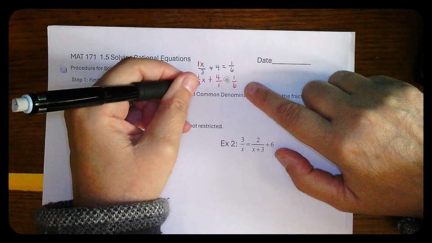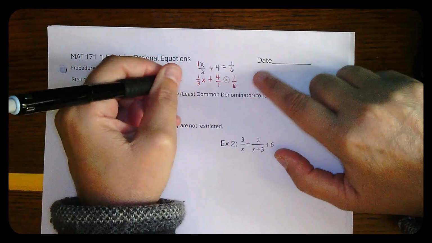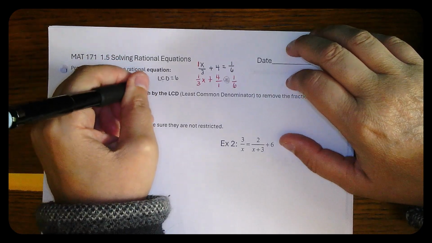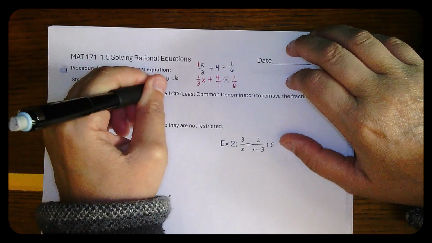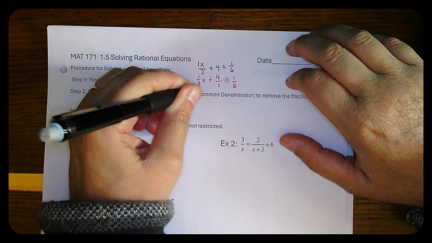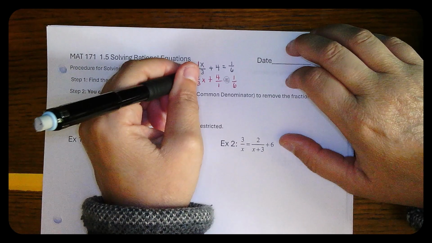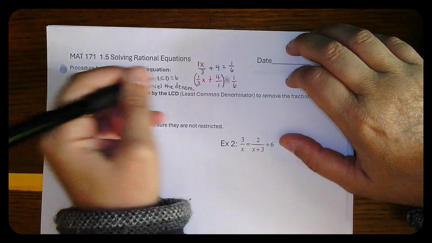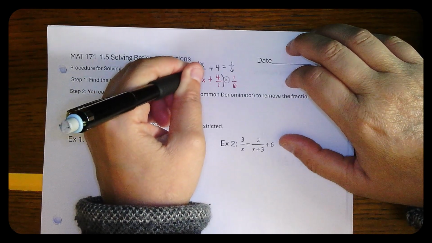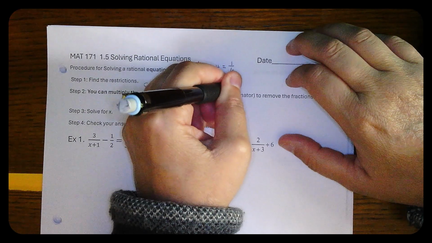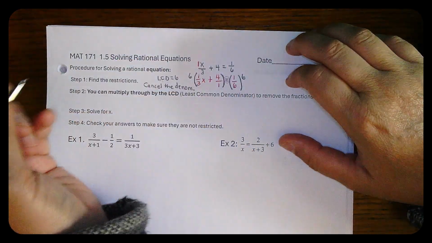So the LCD is 6. It's not 3. See, you want this number to be able to use it to cancel out the denominator. That's your goal, is to cancel the denominator. So if you don't know your goal, this makes it more difficult. So my LCD is 6. Let me show you how this canceling works. So we have to remember to multiply the entire side by 6, and then whatever you do to one side, you do to the other.